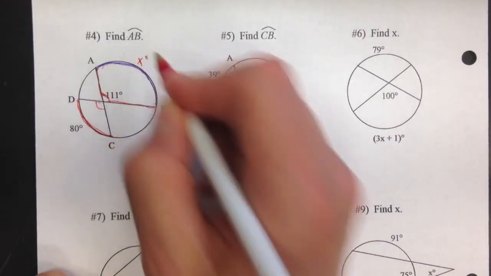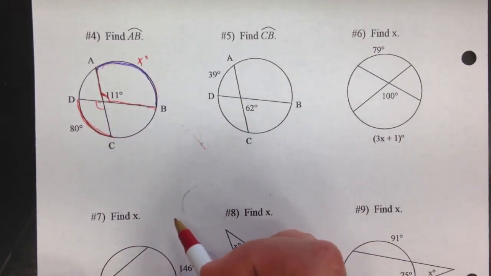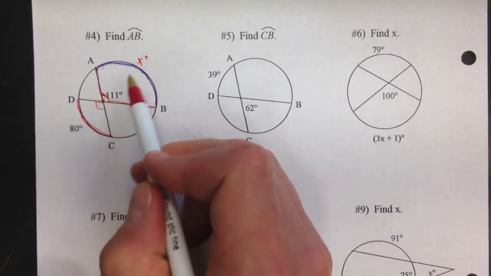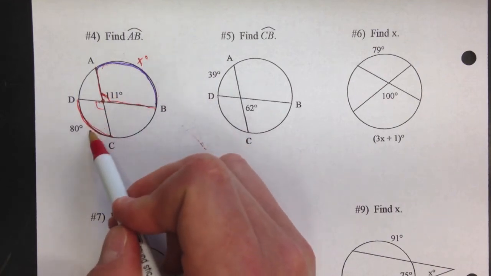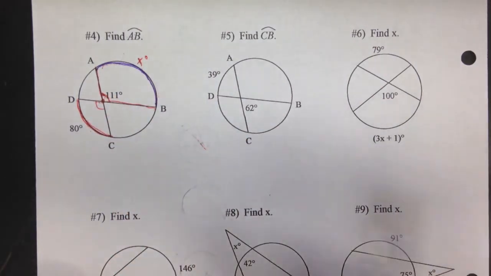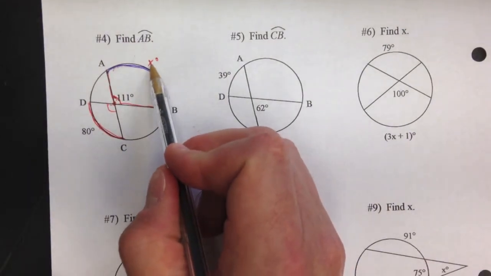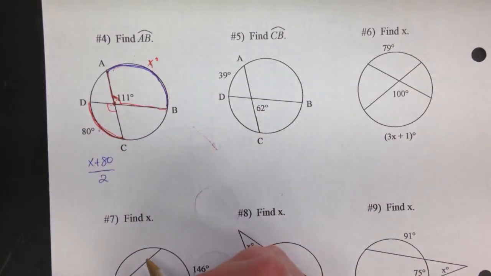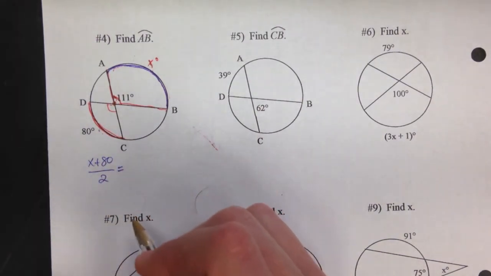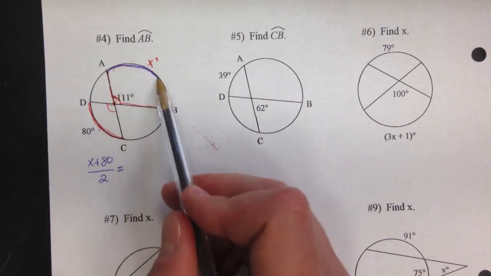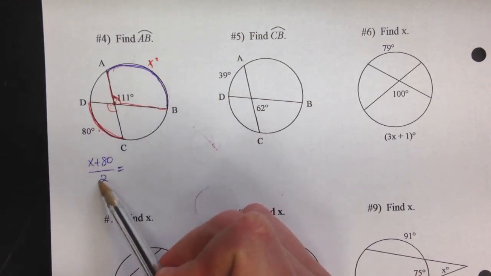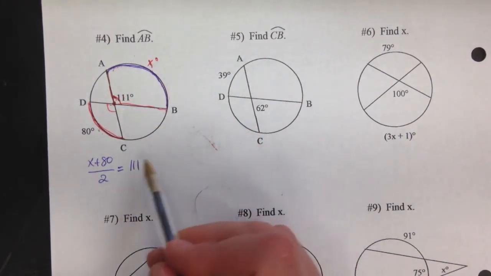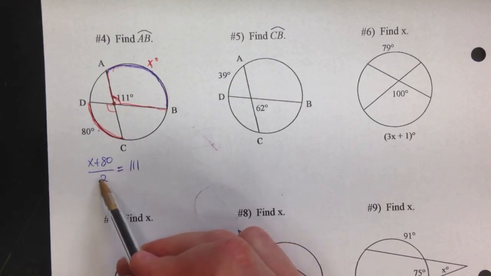Here's arc AB, I'm going to call that x degrees. We want that measure. Well, inside angle, here's your vertex. Inside is the average of the arcs. Now when you average the arcs, what you're doing is you are adding the 2 arcs. In this case, it's x plus 80. X plus 80 over 2 is equal to the angle measure. The angle measure is the average of the arcs. So I average the arcs, and what I get as my answer, in this case, is the 111. Okay, so that is the angle measure that's equal to the average of the 2 arcs.